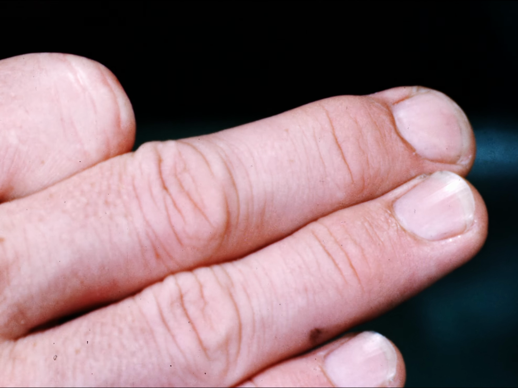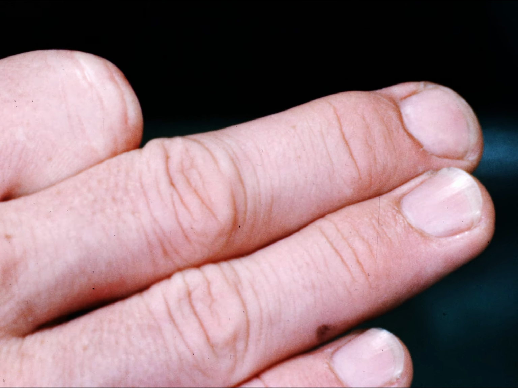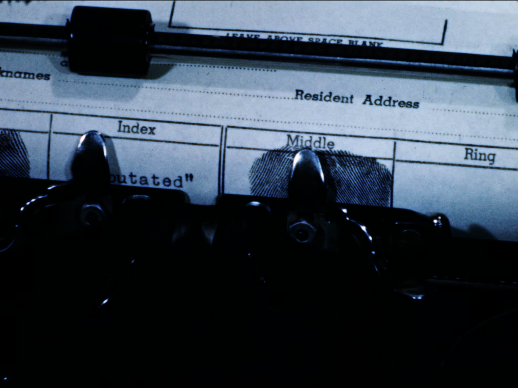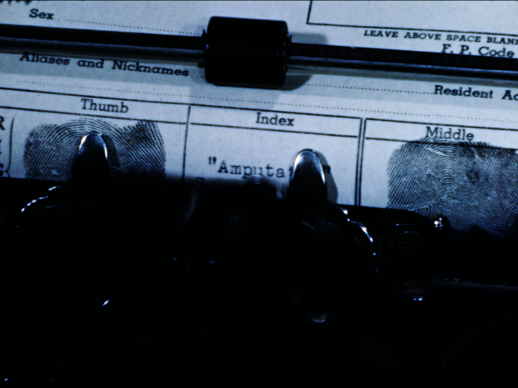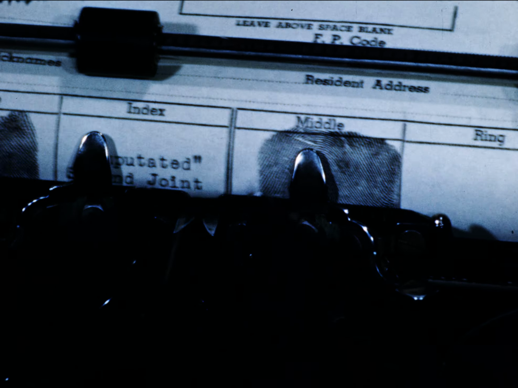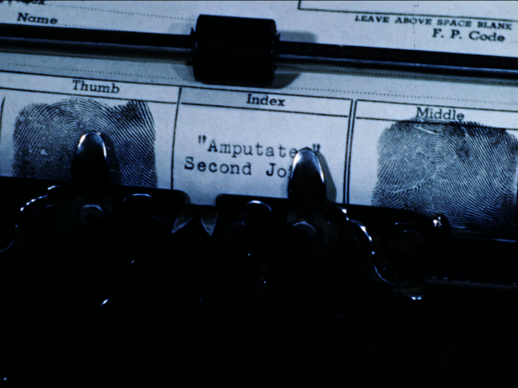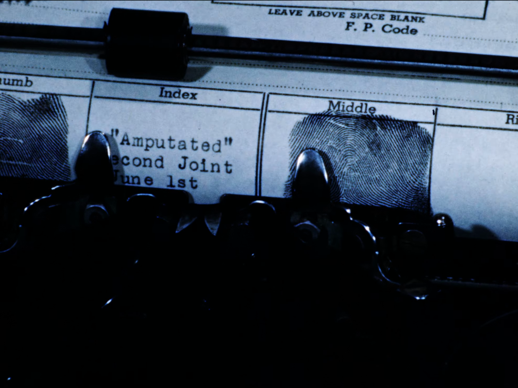If any of the fingers are amputated, a notation to this effect must be made, giving date of amputation. This information is to be typed in the corresponding space. For example, amputated, second joint, June 1st, 1951.